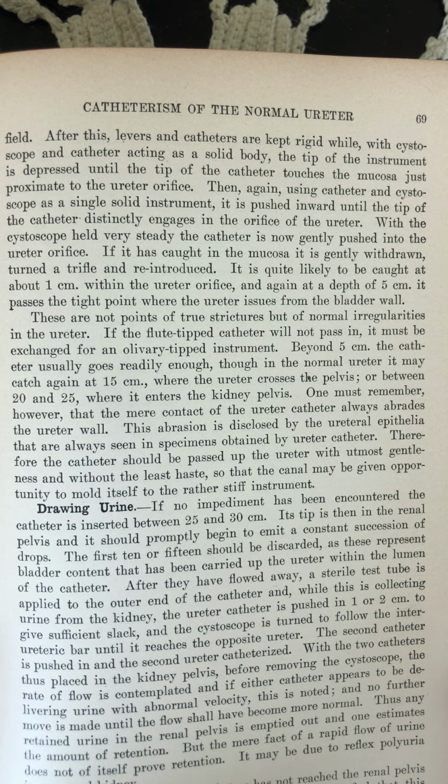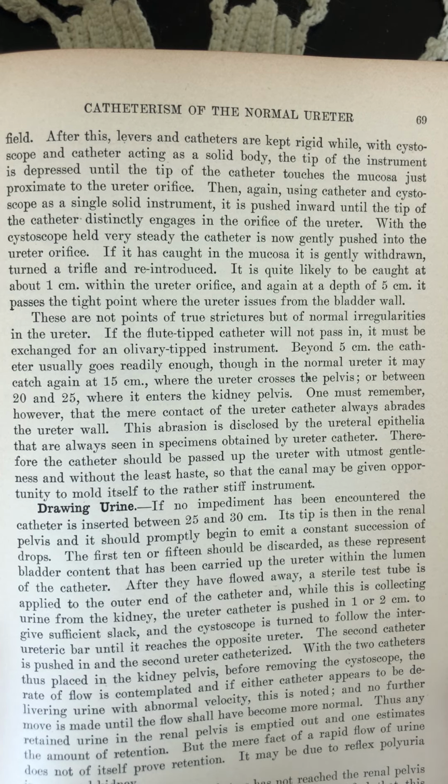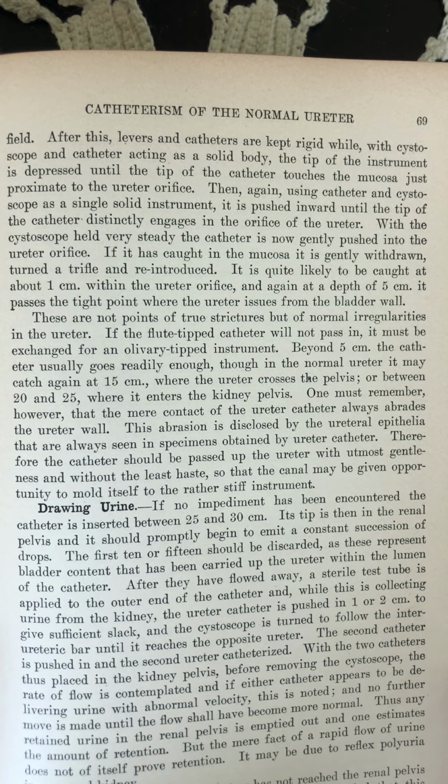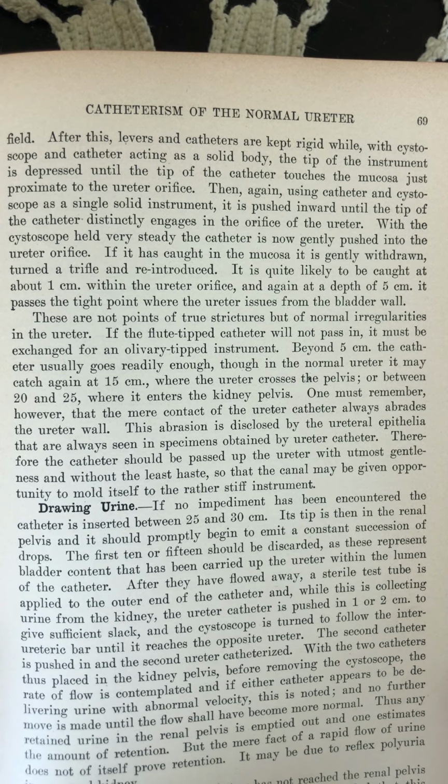Then, again, using catheter and cystoscope as a single solid instrument, it is pushed inward until the tip of the catheter distinctly engages in the orifice of the ureter. With the cystoscope held very steady, the catheter is now gently pushed into the ureter orifice. If it has caught in the mucosa, it is gently withdrawn, turned a trifle, and reintroduced.